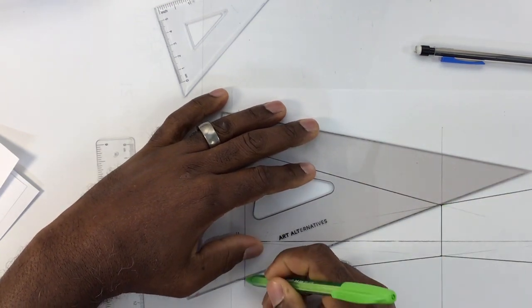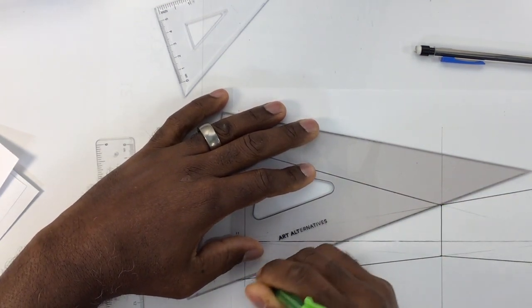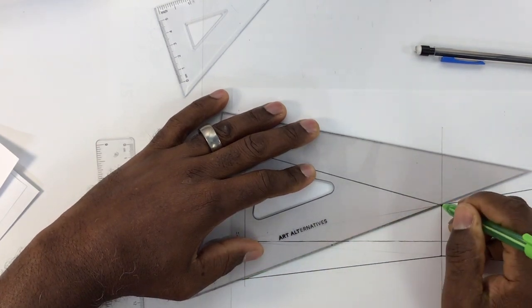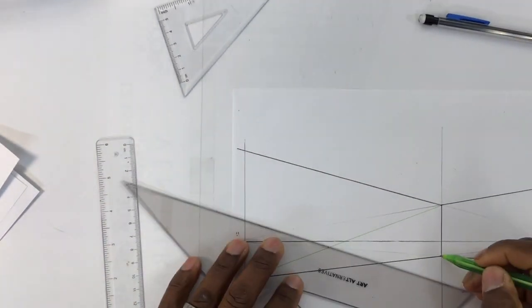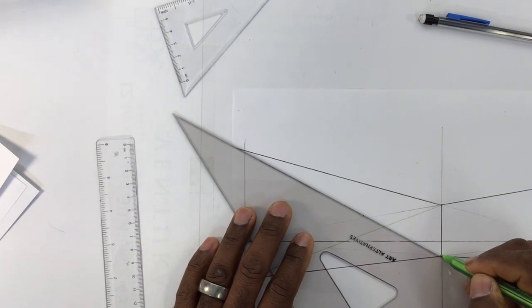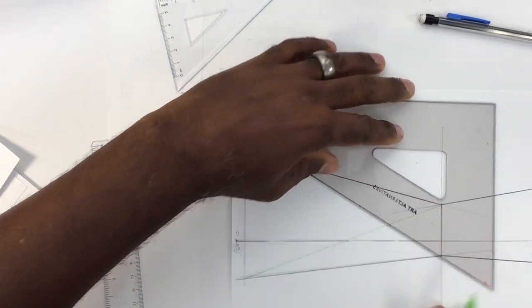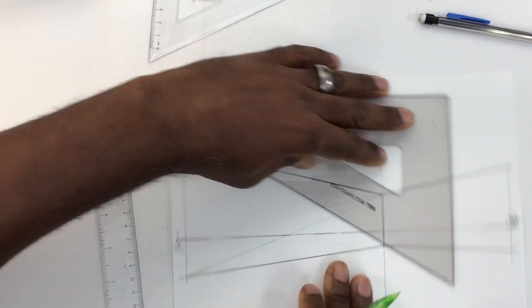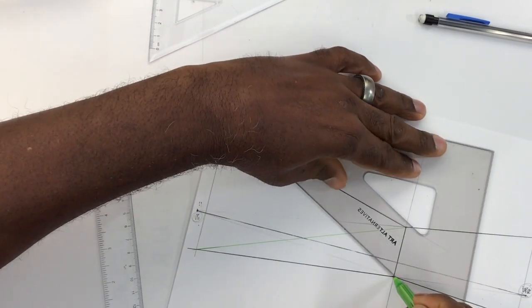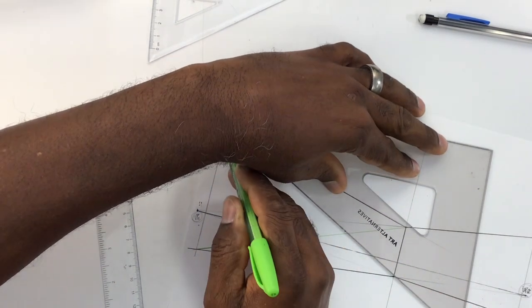All right, you want to go from one corner to the opposite corner and create that X. Do this in a way that I can see it. Create that X. That gives you the center of the wall.